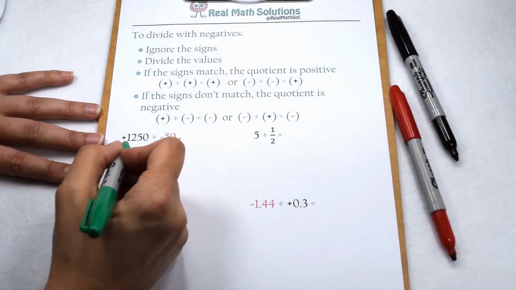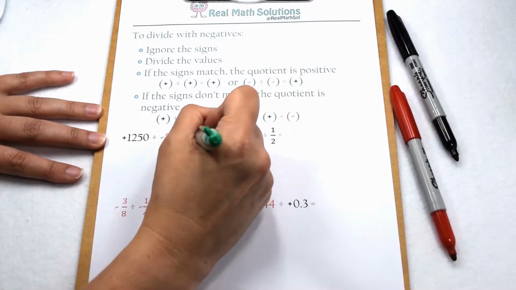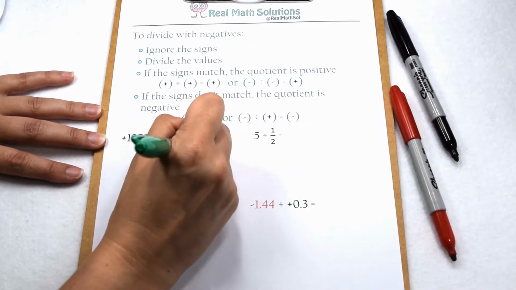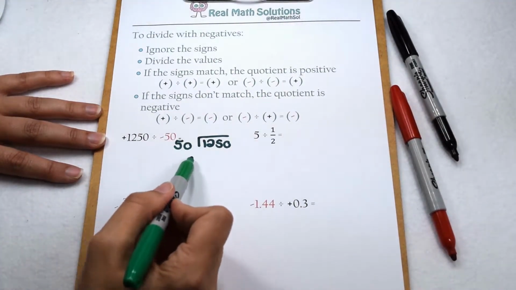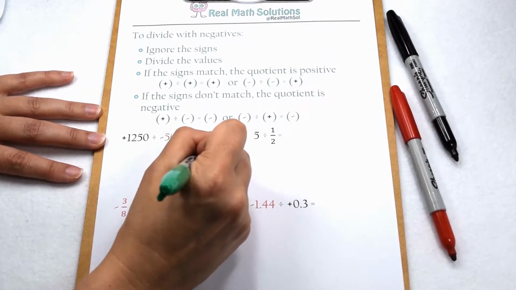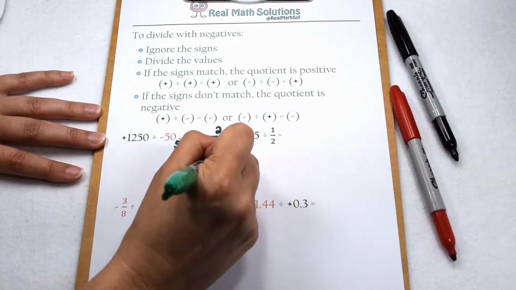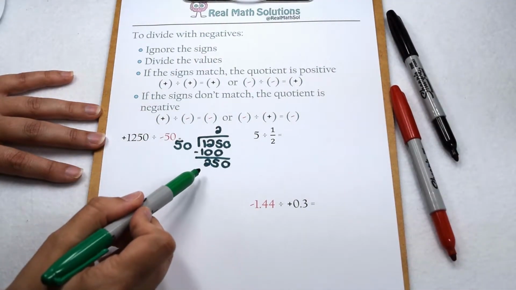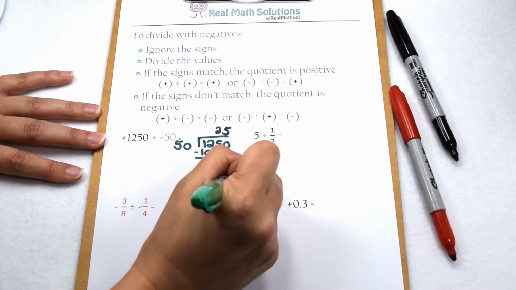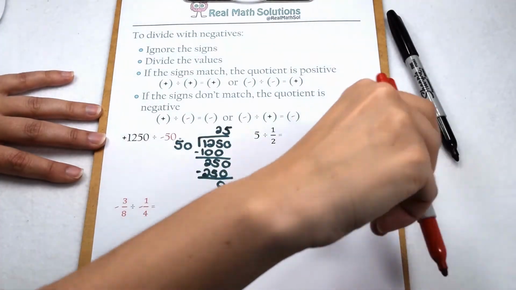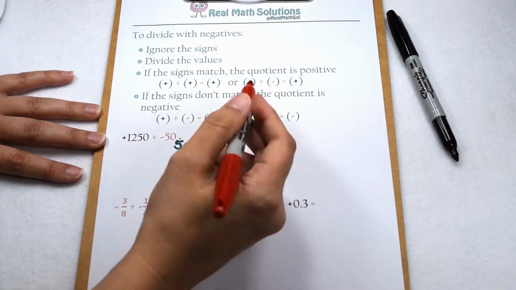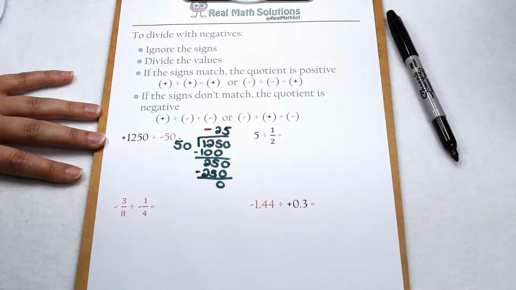We'll start out with positive 1,250 divided by negative 50. Well, to solve that, I have 1,250 divided by 50. To solve that, I do 50 goes into 125 twice, subtract 100. When I do, that leaves me with 25, bring down my 0. 50 goes into 250 5 times, and then I'll have none left over. Since my signs don't match, I have a positive 1,250 and a negative 50. That means my 25 is going to be a negative 25.